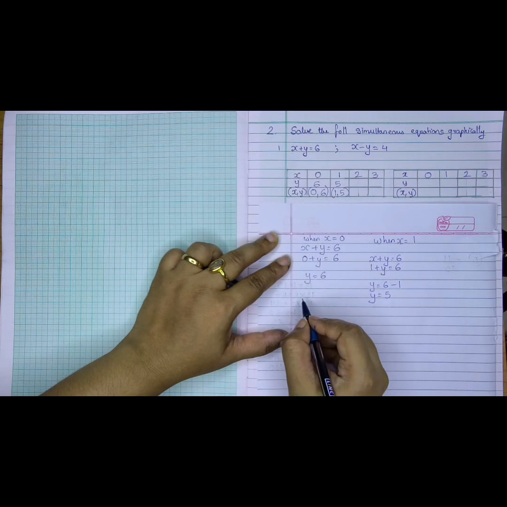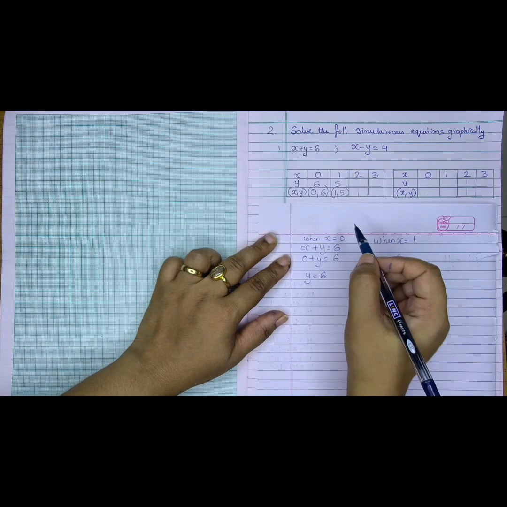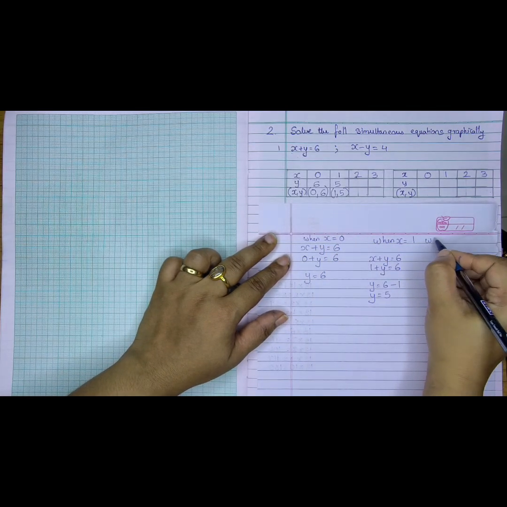Next is when x is equal to 2. So we will take when x is equal to 2.